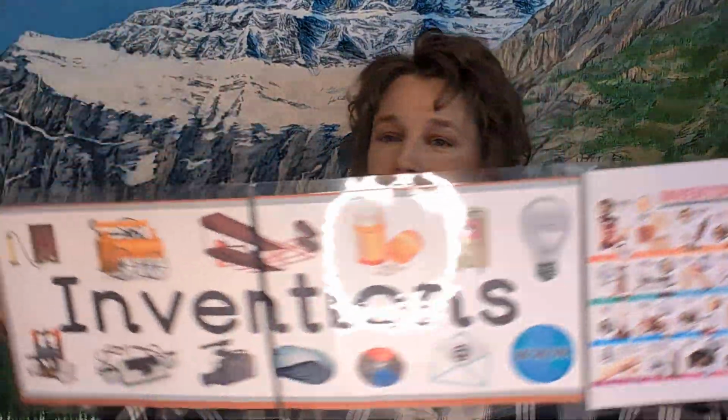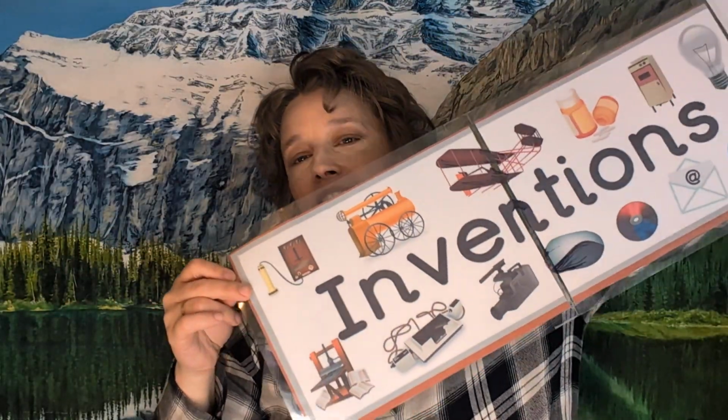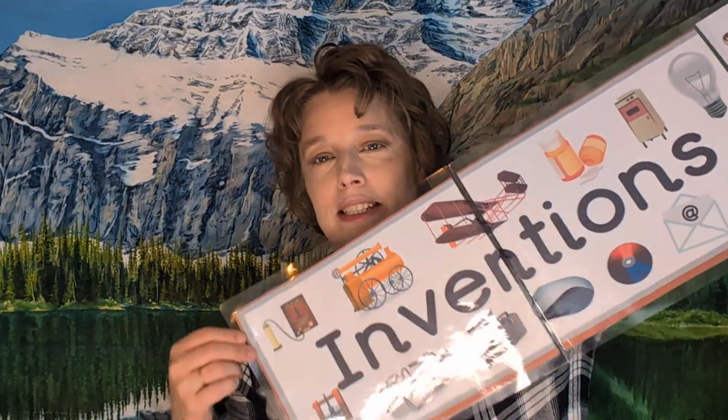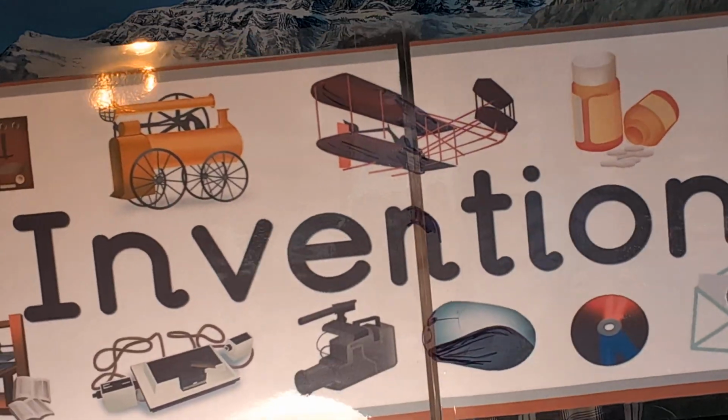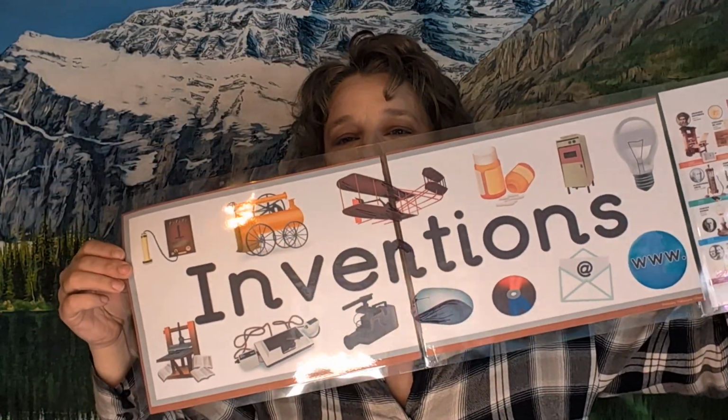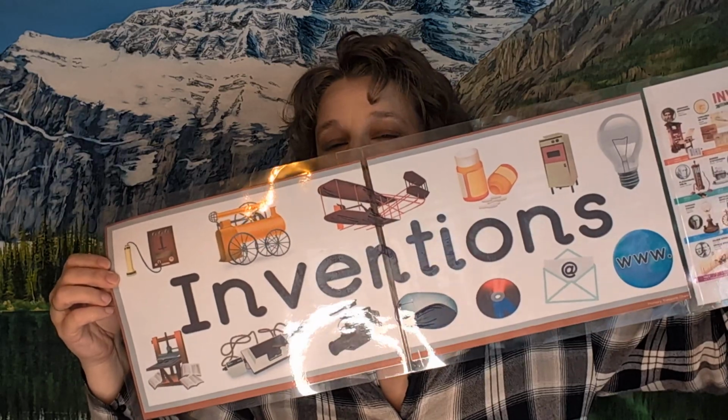What I usually do with my units is make some sort of banner, and sometimes I remember to do it, sometimes I don't. I made this banner, and some of them print really well and others don't, so I filled in with some marker. You can see it says inventions, but the N in the middle is very weird.